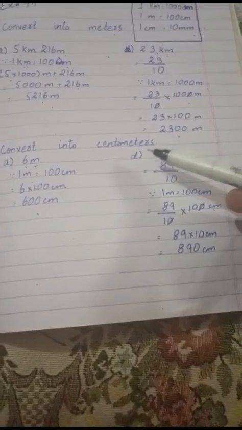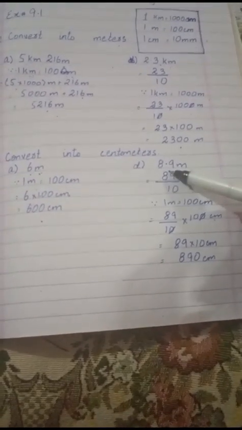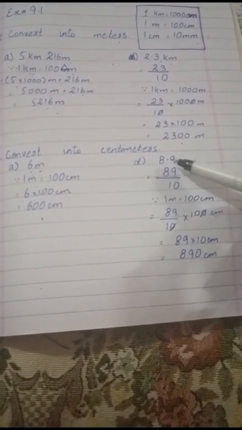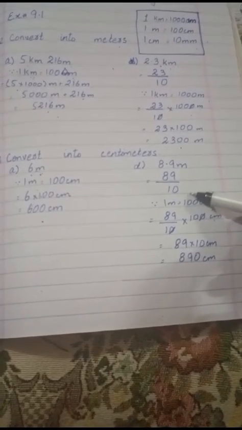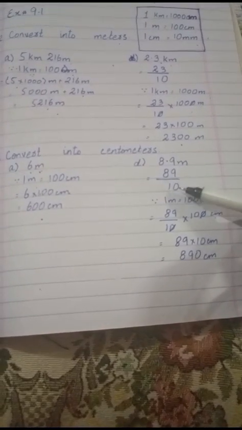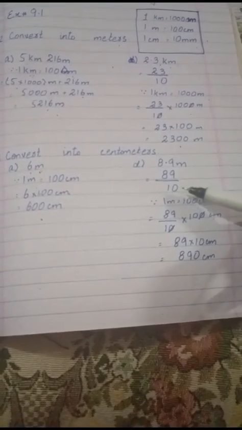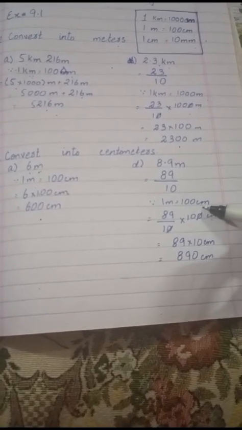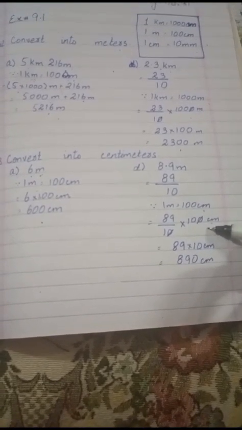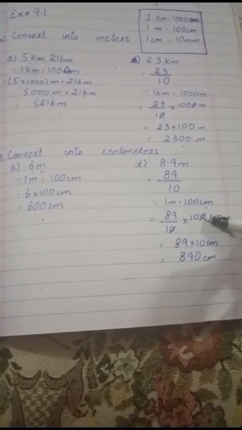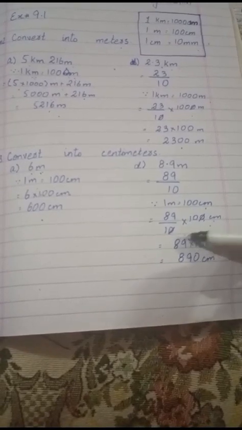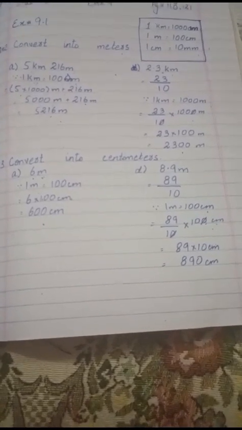There's another question, part D, which is 8.9 meters. For that, first we convert the decimal into a fraction. We use 1 in place of the decimal point and put 0s according to the number of digits in the decimal place. After doing that, we get 89 by 10, sorry. Then we know that 1 meter is equal to 100 centimeters, so we multiply 89 by 10 with 100. The 0 of the 10 and one 0 of the 100 get cancelled, and then we get 89 multiplied by 10. To get the final answer, we multiply 89 with 10, which is equal to 890 centimeters.